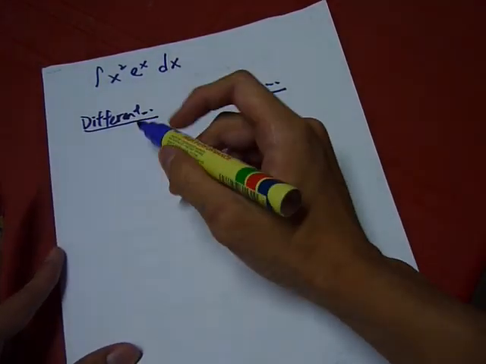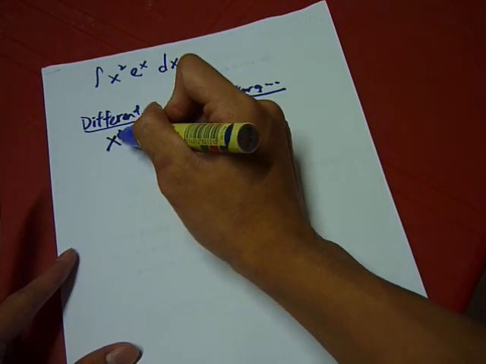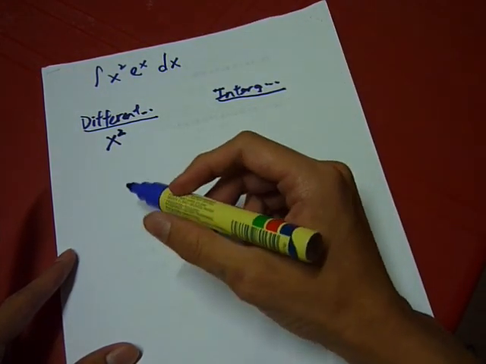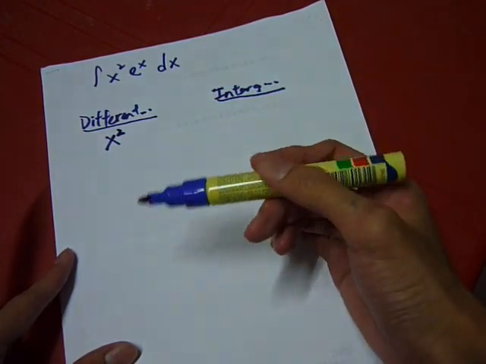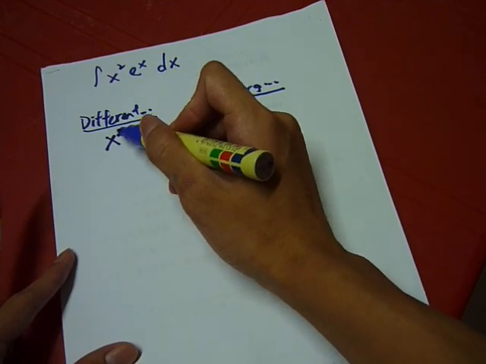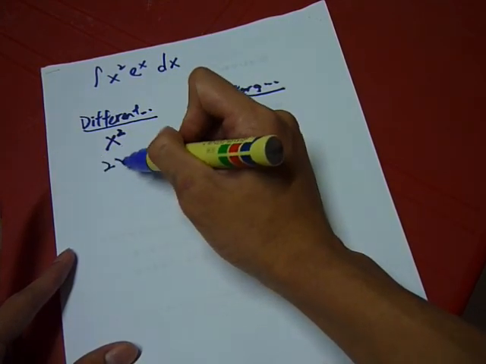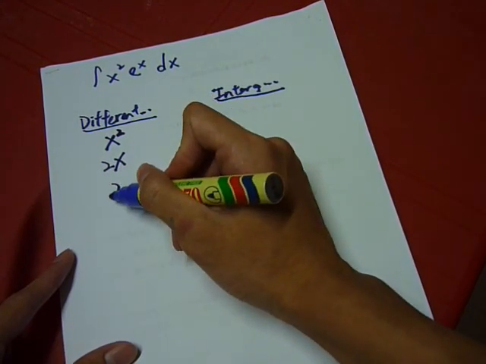Okay, we let x squared be the part that we differentiate, and we differentiate it until it becomes 0. First, we differentiate x squared, we get 2x. And differentiate 2x, we get 2.